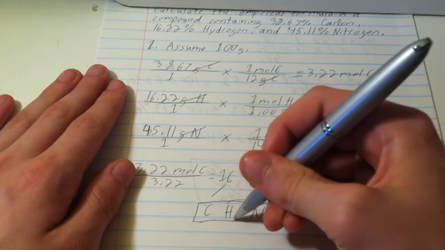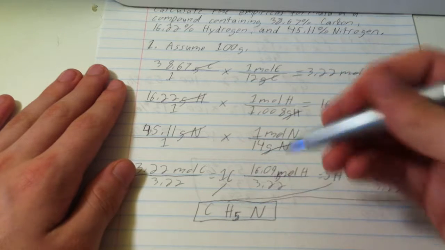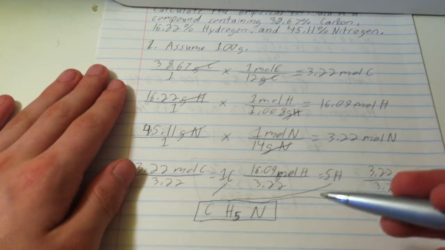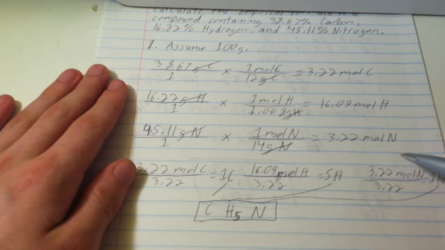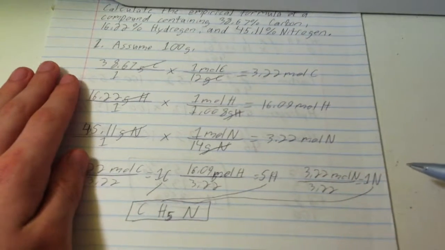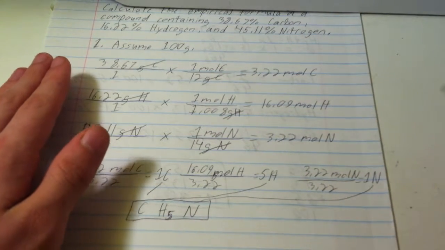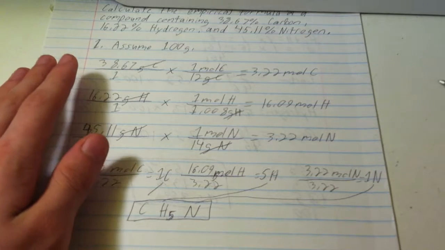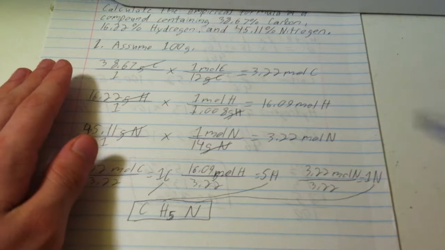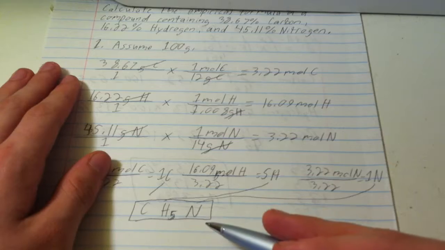Here, let me make sure this 5 looks right. There you go. It looks more like a 5 than an S, which it originally did. And now you're going to do the same thing for nitrogen. So you're going to do 3.22 moles of nitrogen over 3.22, which is going to equal 1 nitrogen. So you can end up with 1 nitrogen here.